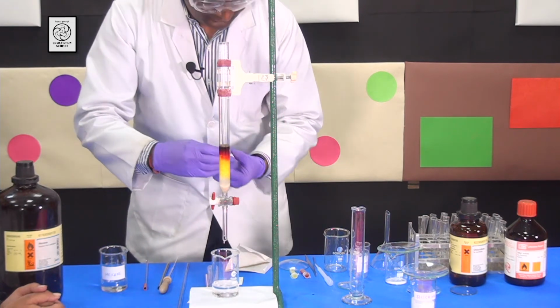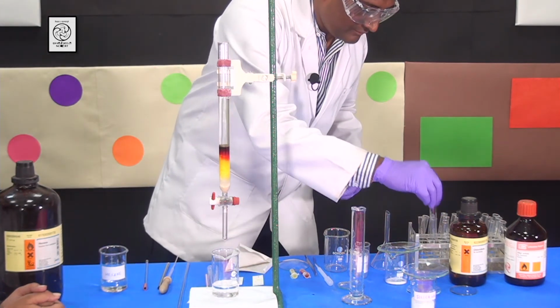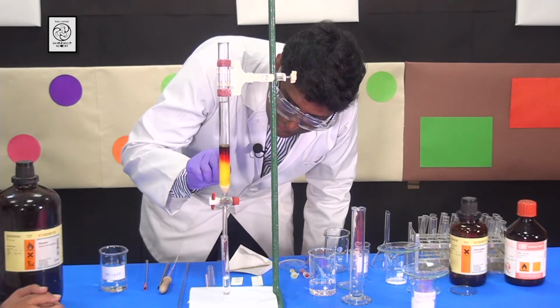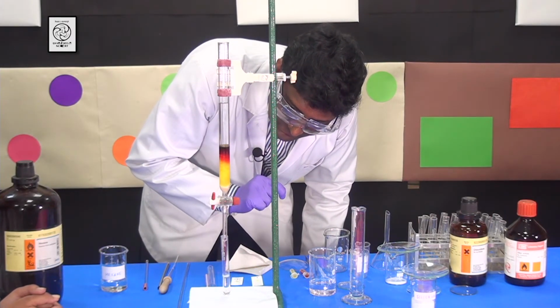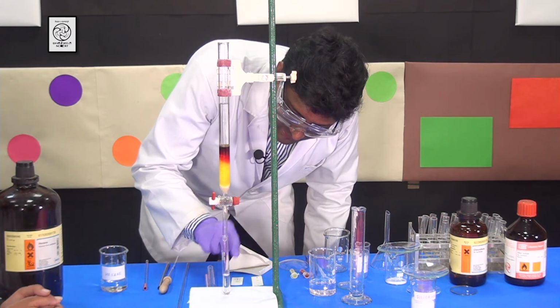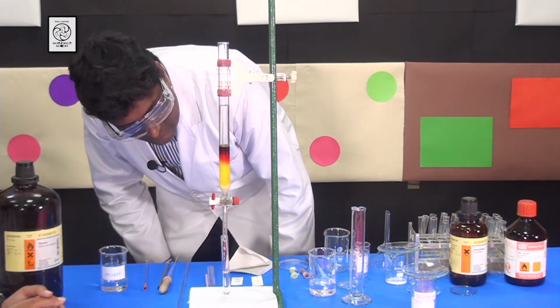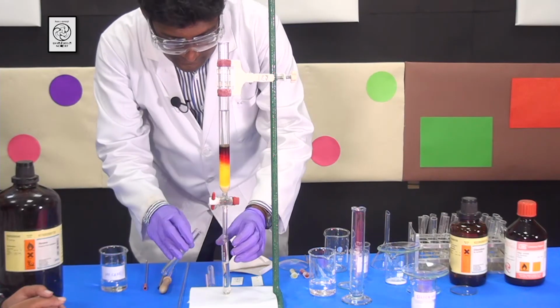Now at this point we need to take the test tubes in order to collect the compounds. You can see that slowly the yellow compound is coming. However, we are not collecting it in the test tube yet, we will slowly collect it. Now you can see that the solution is becoming more yellow.